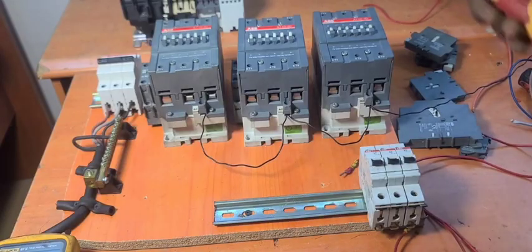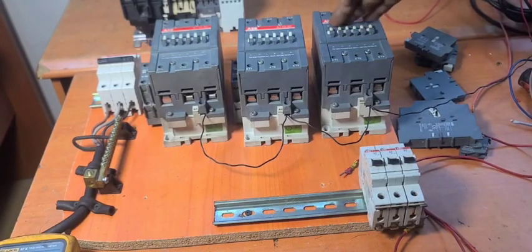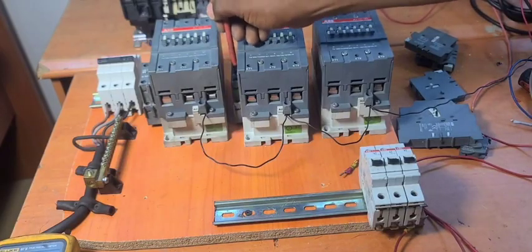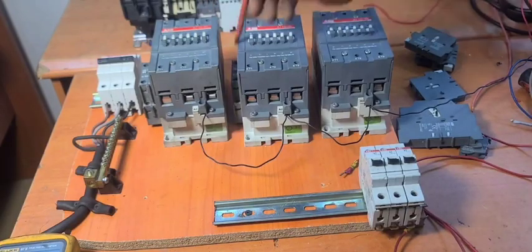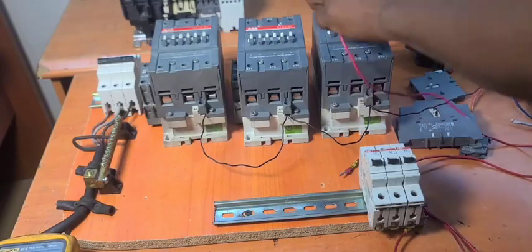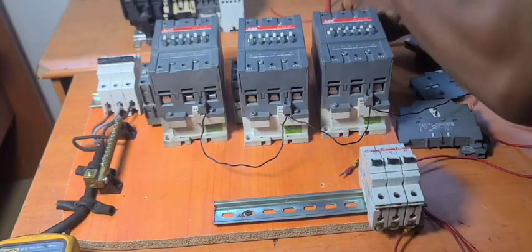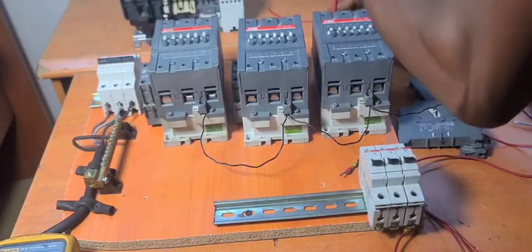So first, we're going to take the A1 of this third contactor. We're going to take the A1, this coil, and we're going to connect it to this auxiliary, the normally closed terminal of this one. So we're going to slack this out, the A1.